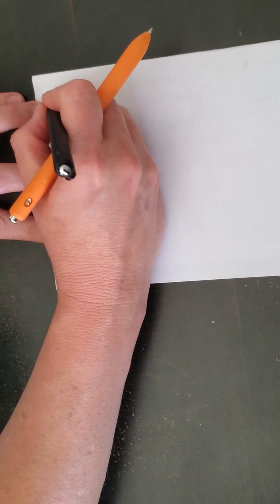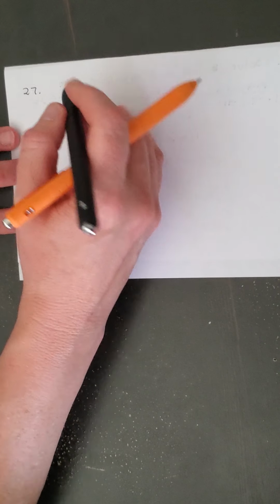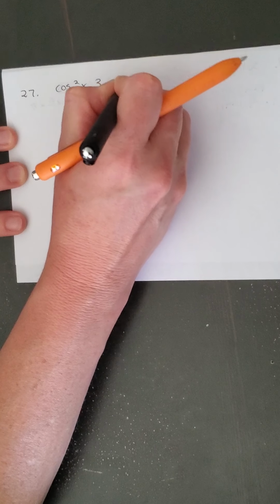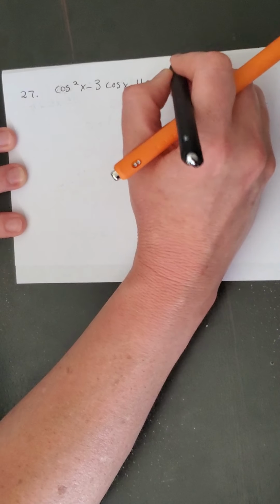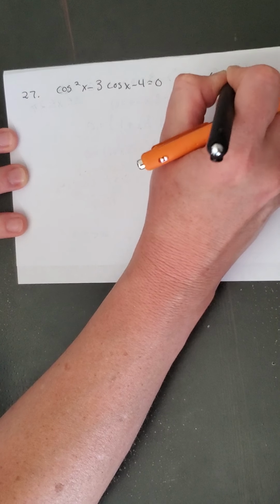All right, so the last question that we have is number 27. Let me just double check that you can see what I'm writing. Yes, okay. So we have cosine squared x minus 3 cosine x minus 4 equals 0, where 0 is less than or equal to x less than 2 pi.